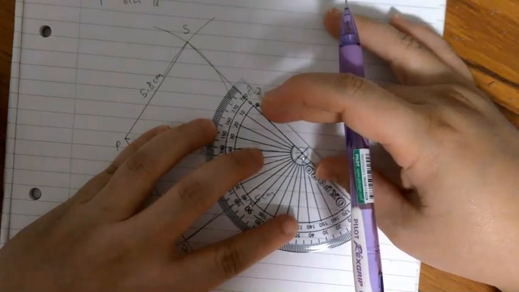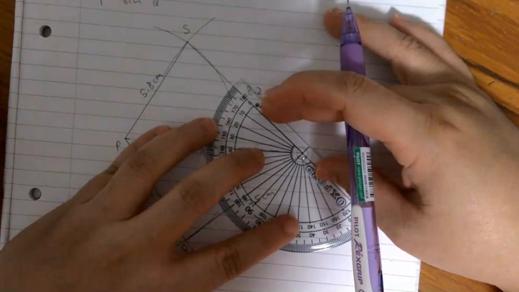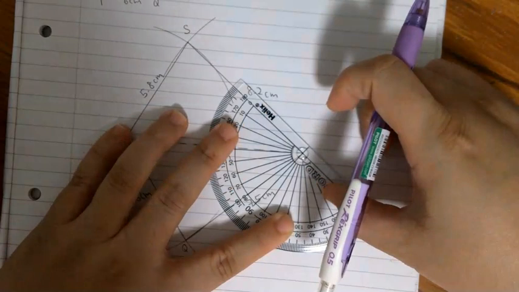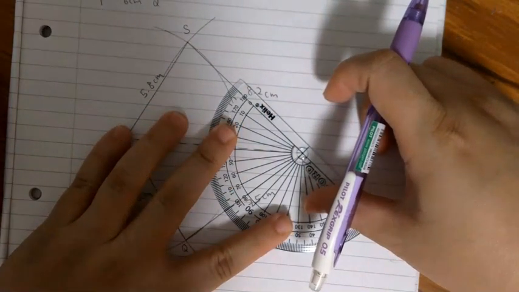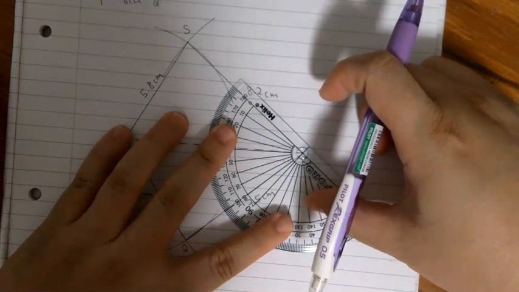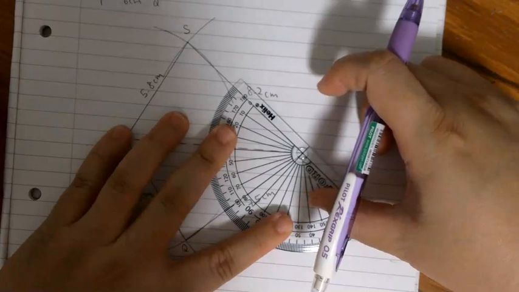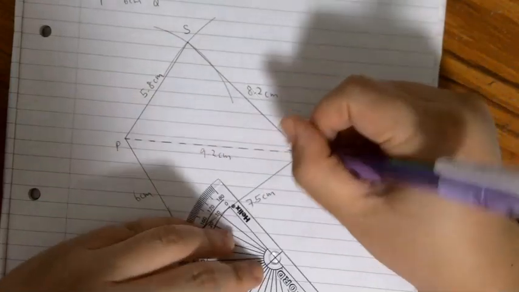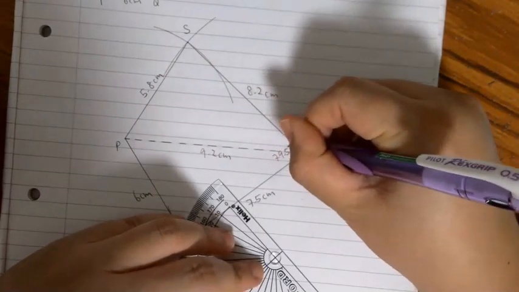You can shift your paper so that you can look from the top to see how much it is. So this is about 79.5, close to 80. So I actually got 79.5, so I'm going to write down 79.5.